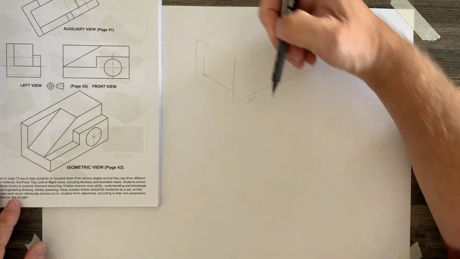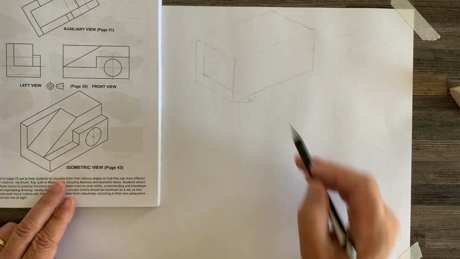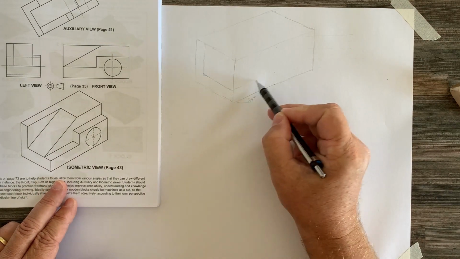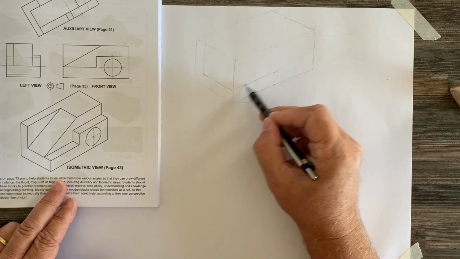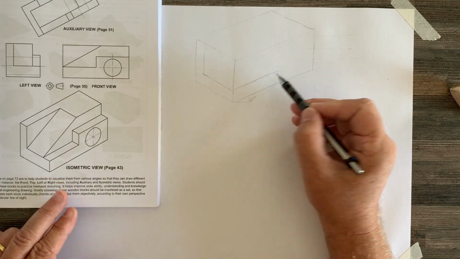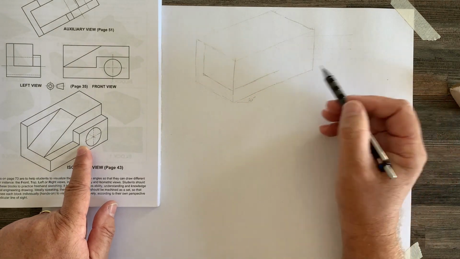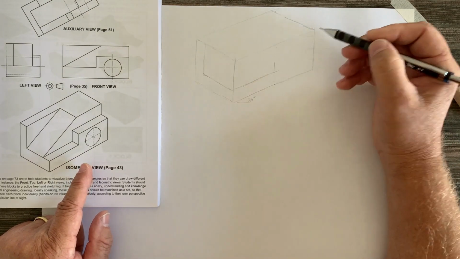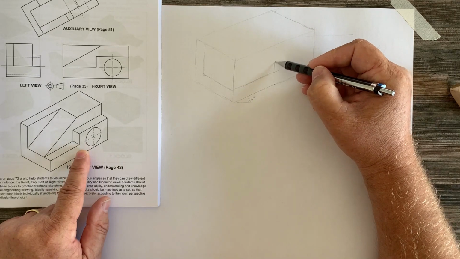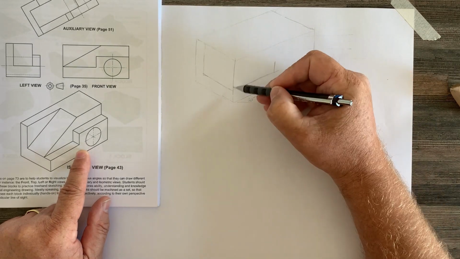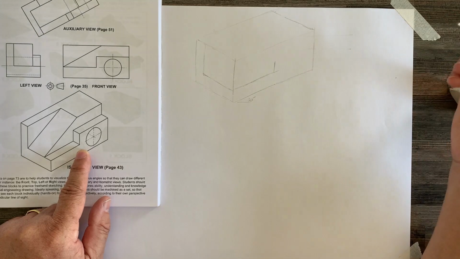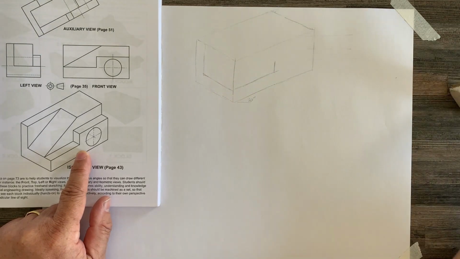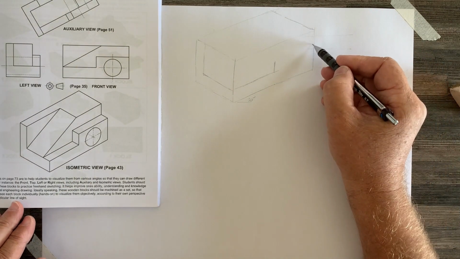So we'll sketch that, and then that will carry on around on this face, which we could call the front. That looks halfway to me. So here's our halfway mark. So that vertical little step, remember these lines are all parallel. Keep them parallel so that your proportion stays correct.